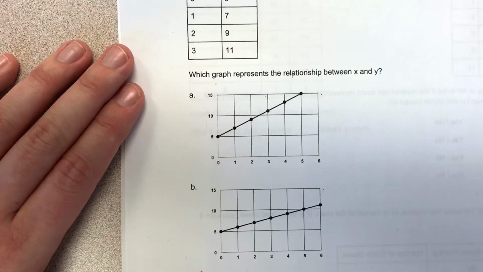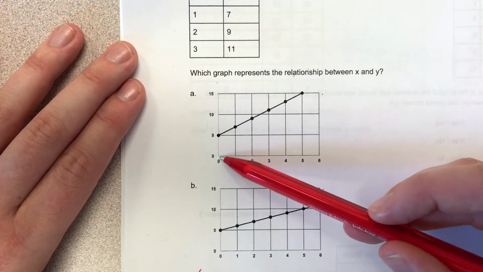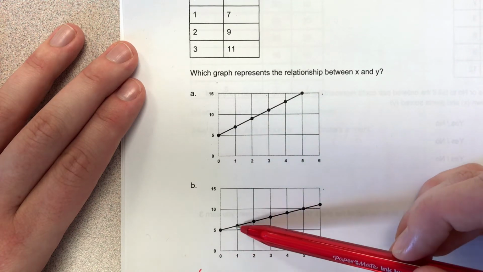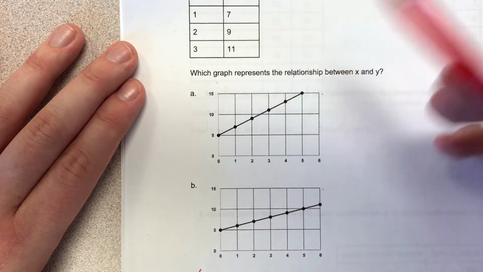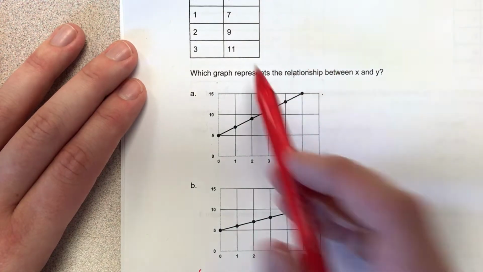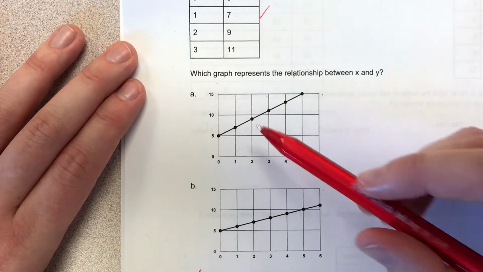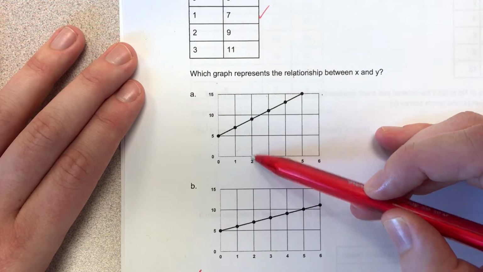Now it's just between A and B. All right, and 1 and 7 didn't really give us a clear indication of which one was right and which one was wrong, because they're both a little bit above the 5. So let's just move on to the third set of ordered pairs and look at 2 and 9. Maybe that will give us a better idea of which one's correct. So we go to 2 and up to 9.